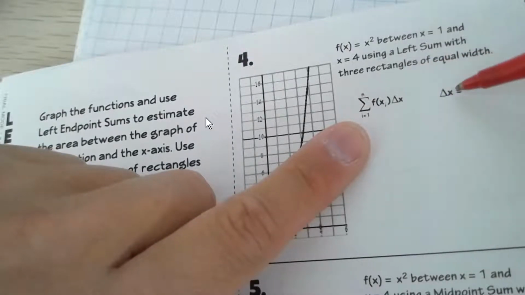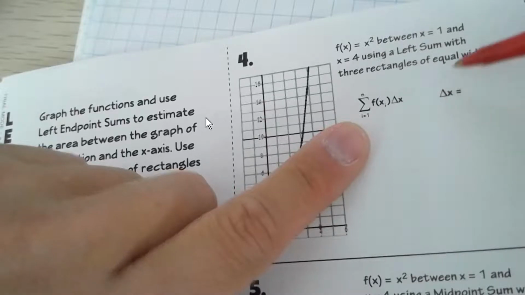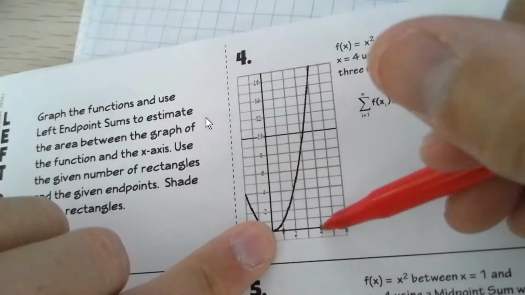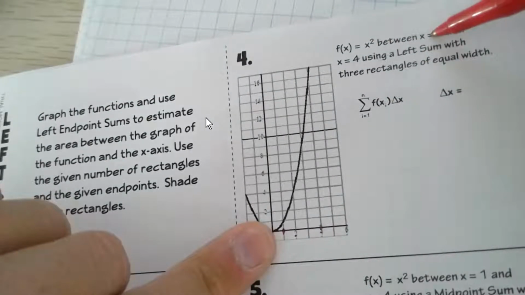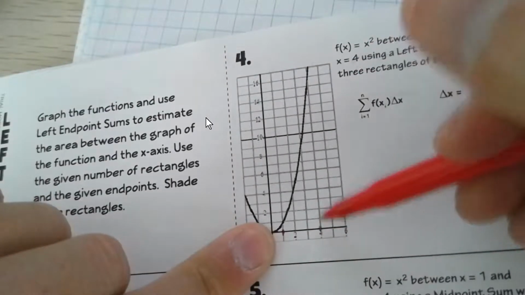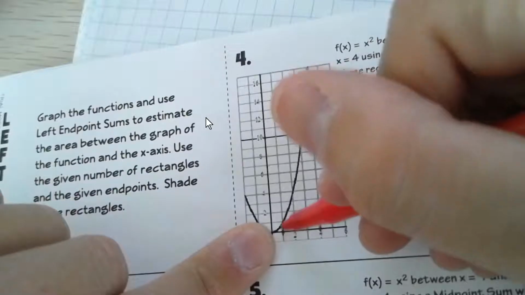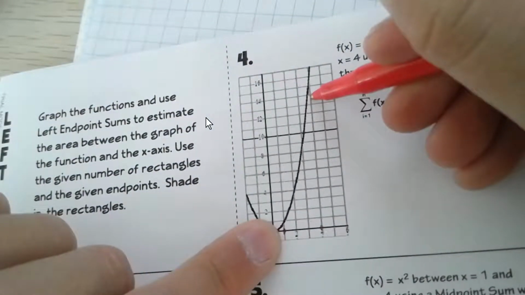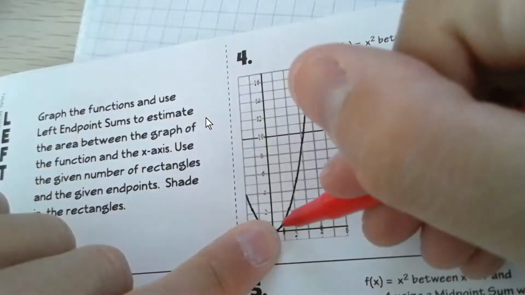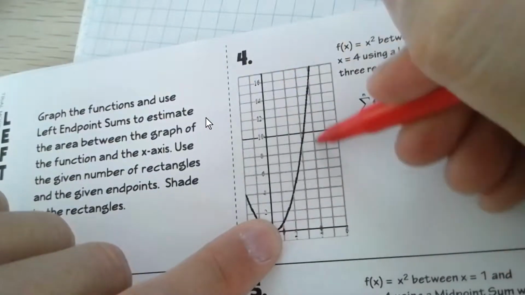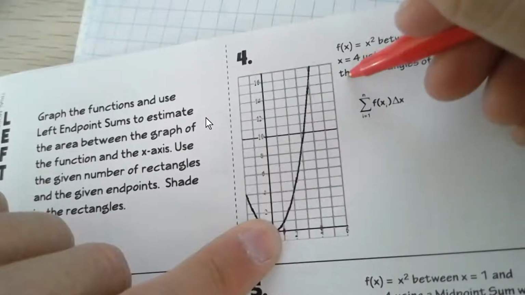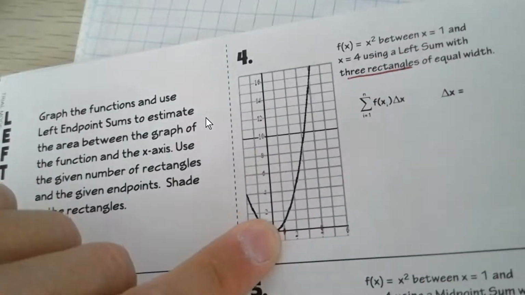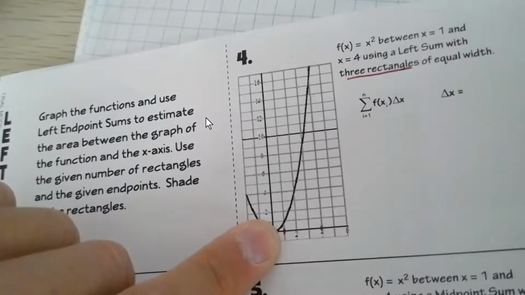In this spacing of x, or this delta x, what we're going to do is take the area between x equals 1 and x equals 4. We're going to estimate the area underneath the curve from x equals 1 to x equals 4. And how we're going to do that is we're going to divide this area into how many rectangles? 3 rectangles.